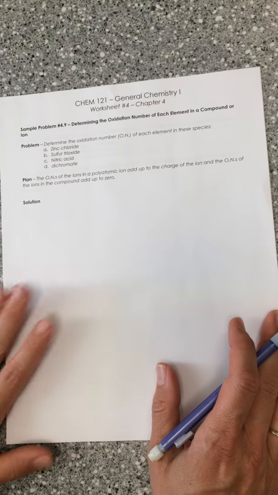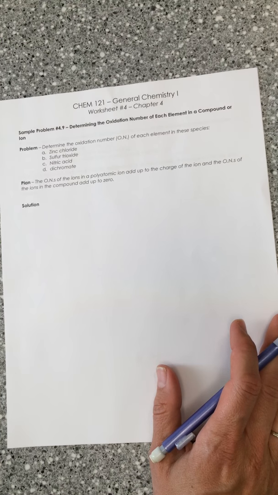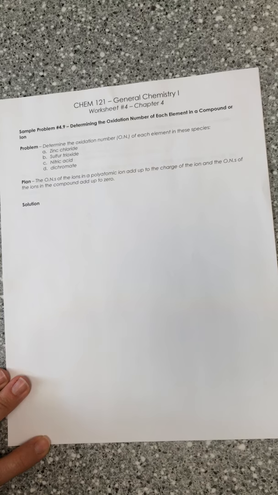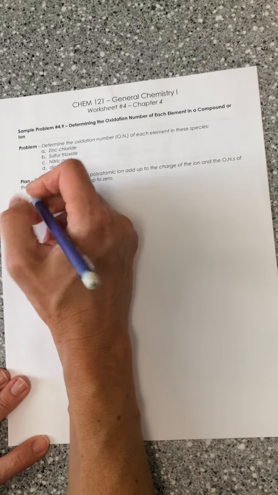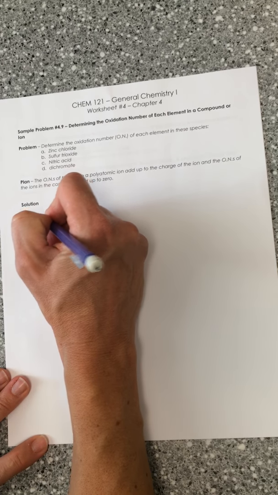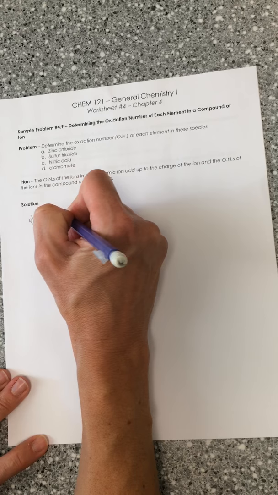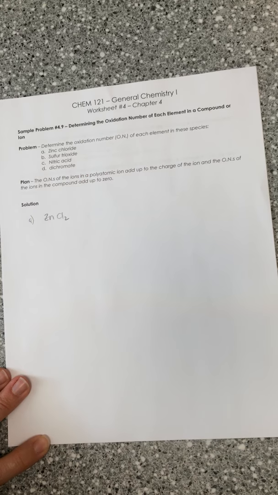Okay, so let's go ahead and start with sample problem 4.9, which gives us 4 compounds, and we need to determine the oxidation number for each element in these species. It's fairly easy when we have ionic compounds, which is what we're going to see with this first example. With ionic compounds, you just consider the fact that they're ions.